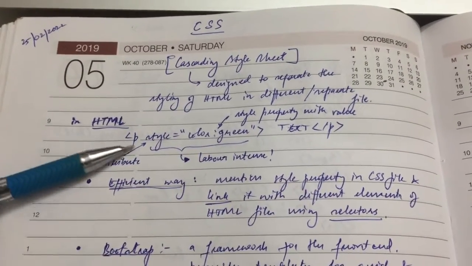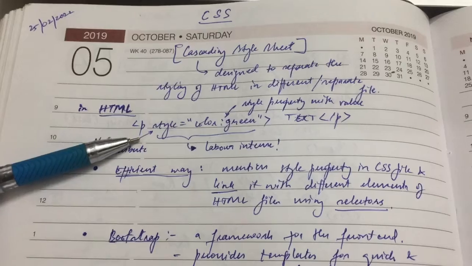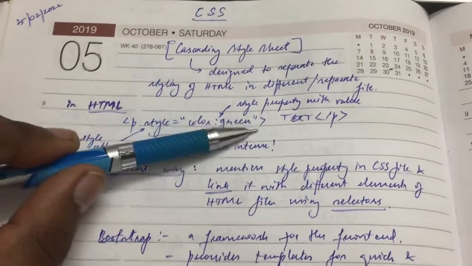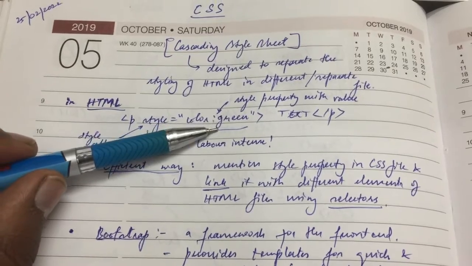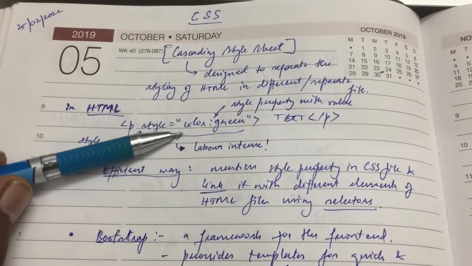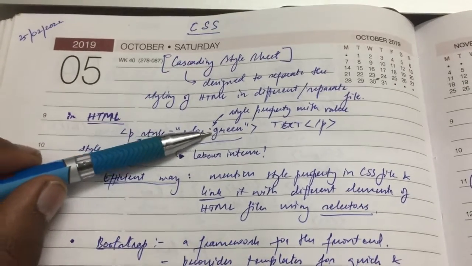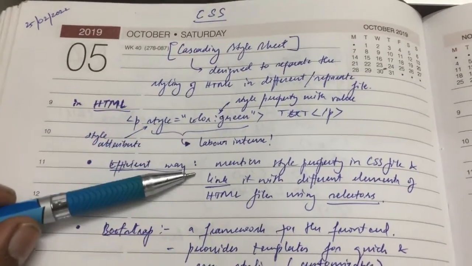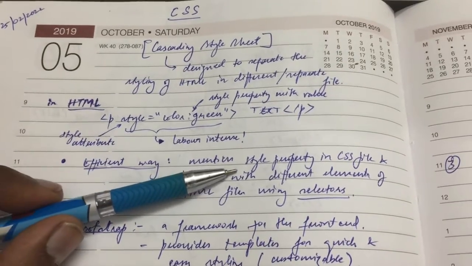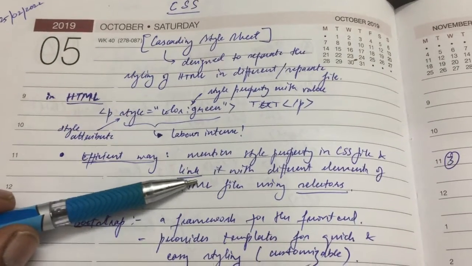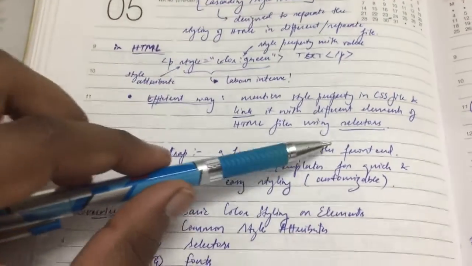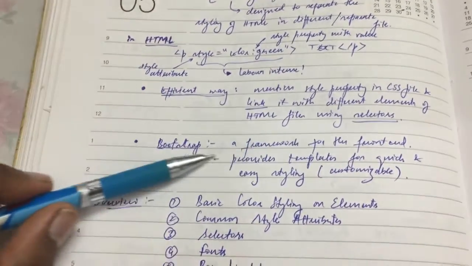So basically in HTML, if you want to type a text inside a paragraph, we use a style here. When you have a large amount of text, like a paragraph, it becomes labor-intensive to type the style for each and every paragraph. So the efficient way is to mention the style property in a CSS file and link it with the different elements of the HTML file using selectors. Okay, we will discuss what selectors are later.